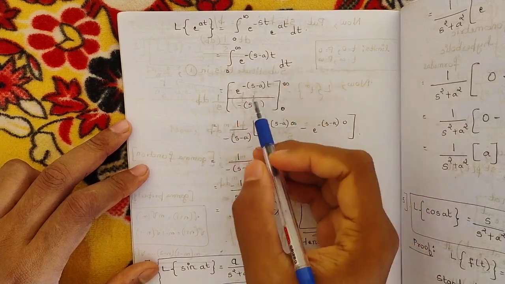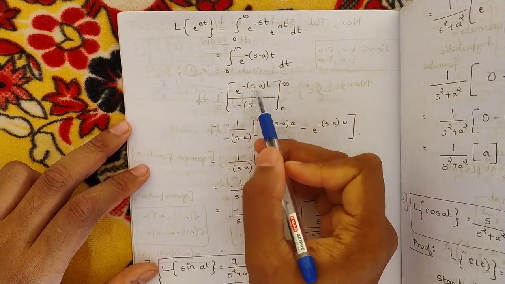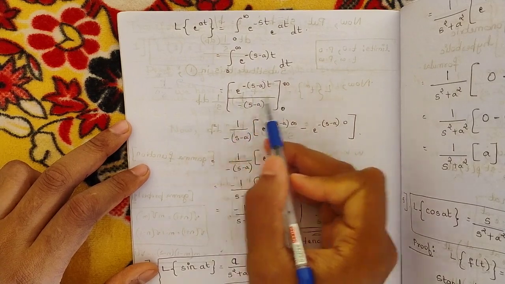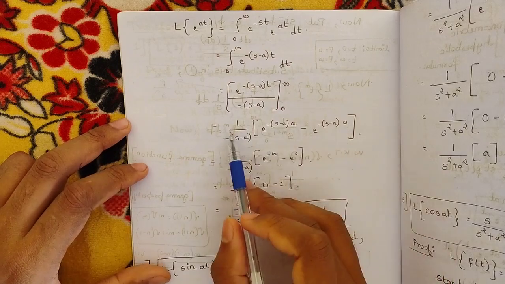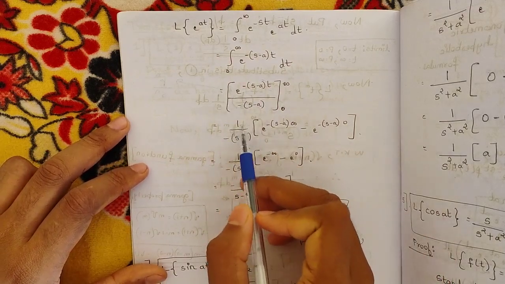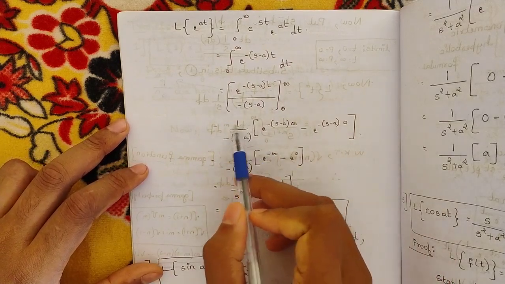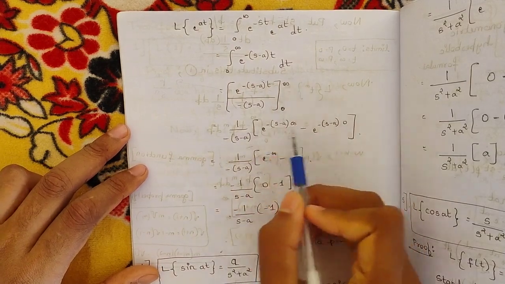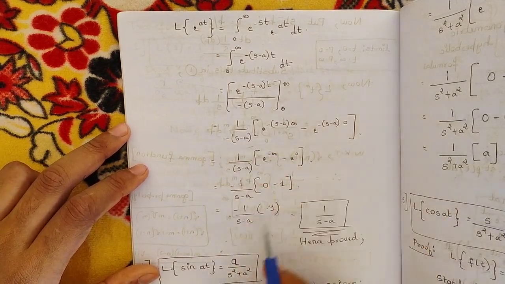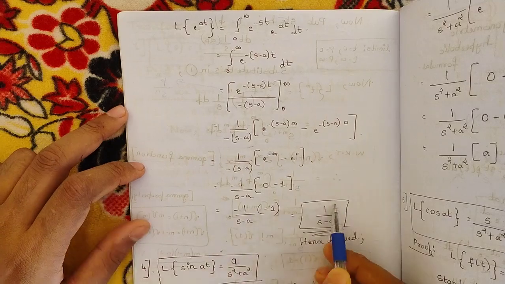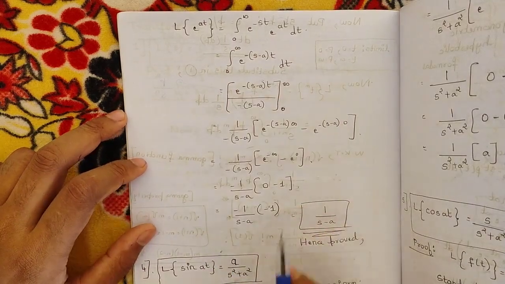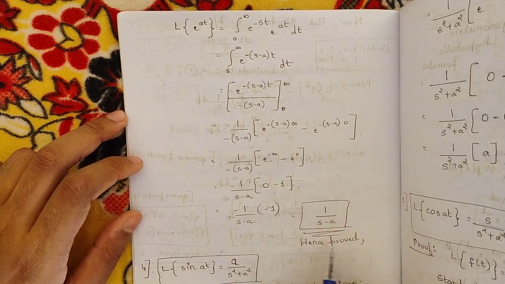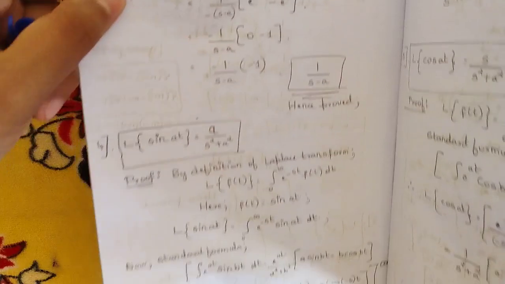Here take its integration. Minus of s minus a is the coefficient of t, so that would be divided, and apply the upper limit and lower limit condition. Minus 1 by s minus a, you take it common outside, so apply upper limit minus lower limit, solve it, and we would get our answer finally as 1 divided by s minus a. Check the steps and check the answer. So this is the answer we got, hence proved. This was the third one.